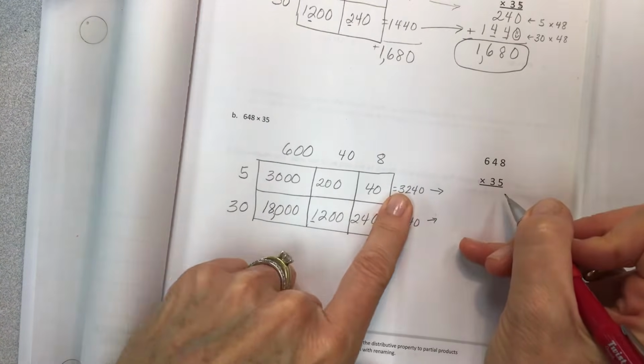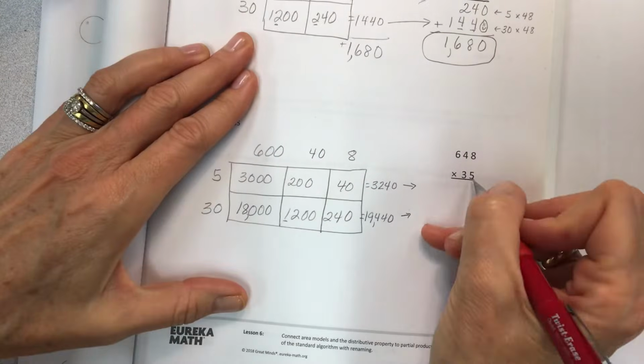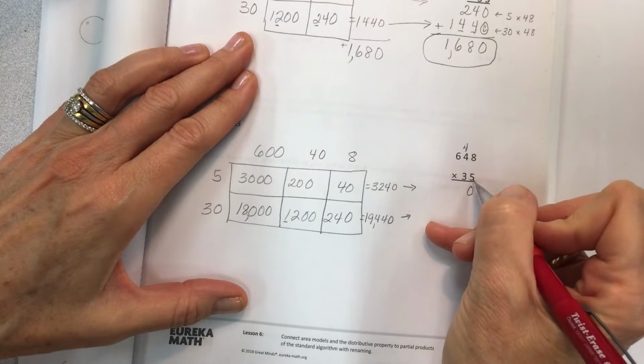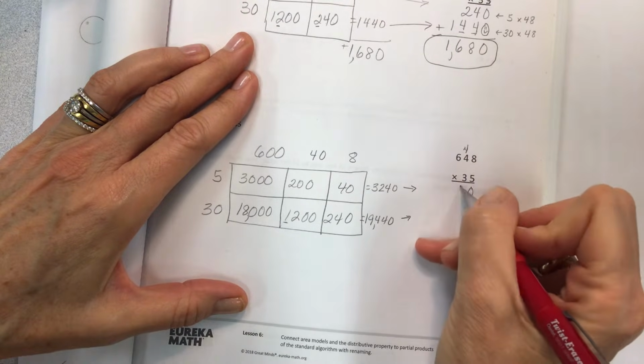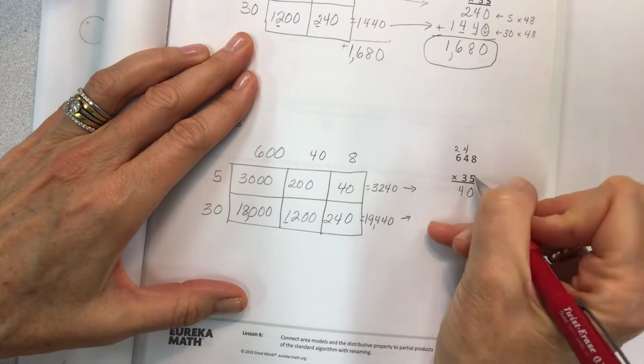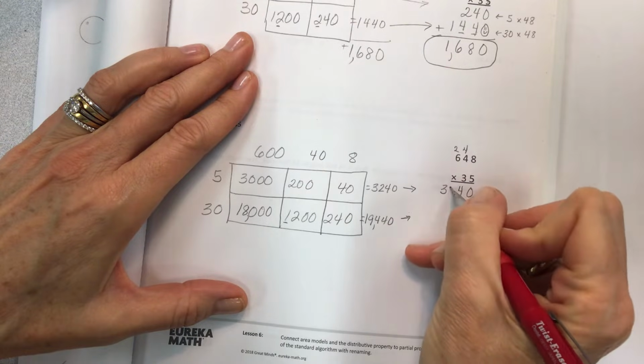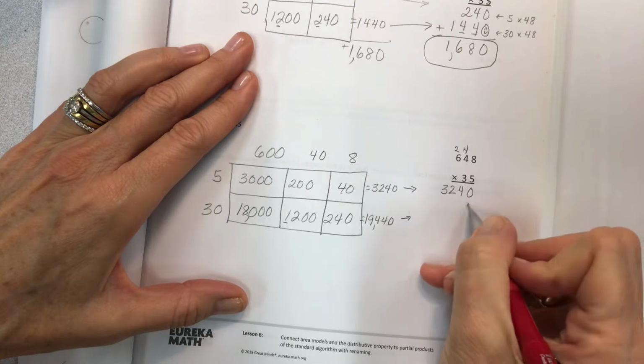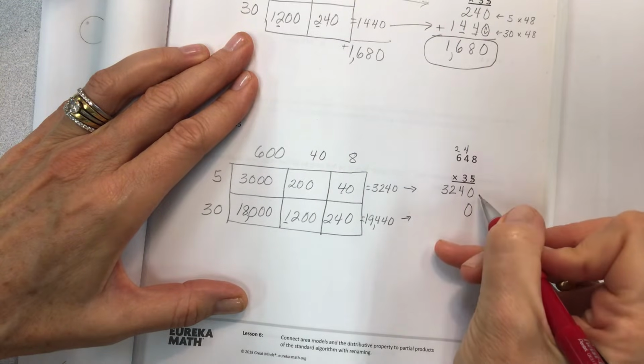Now let's use the standard algorithm. 5 times 8, 40. Be neat and line things up very carefully. 5 times 4 is 20, plus 4 is 24. 5 times 6 is 30, plus 2, 32. 3,240, 3,240. Hooray! Hold this spot with a 0 because we're done with the 5.